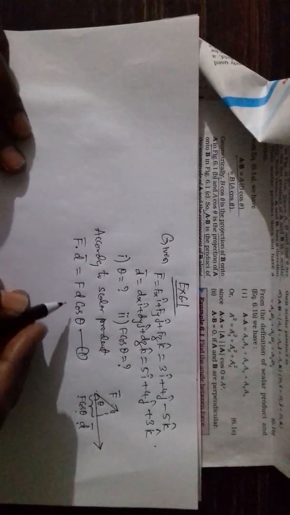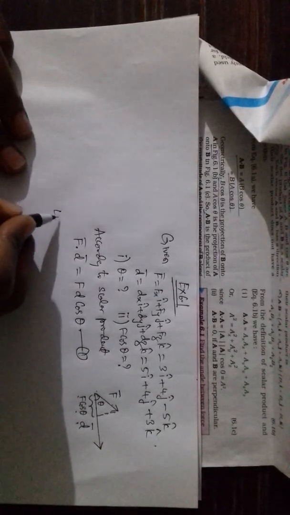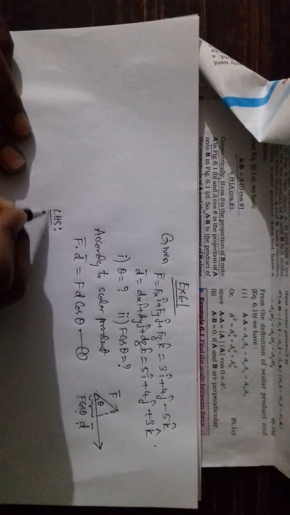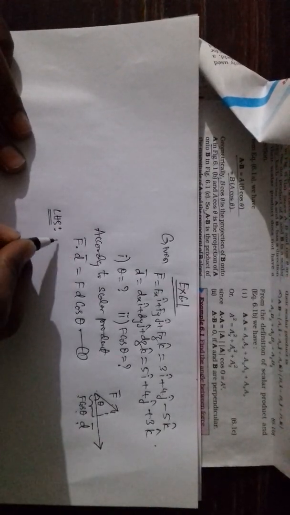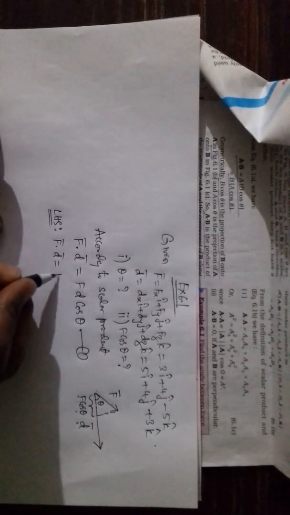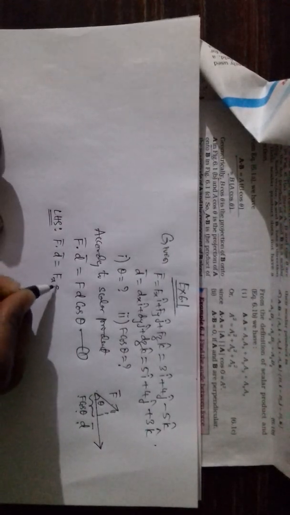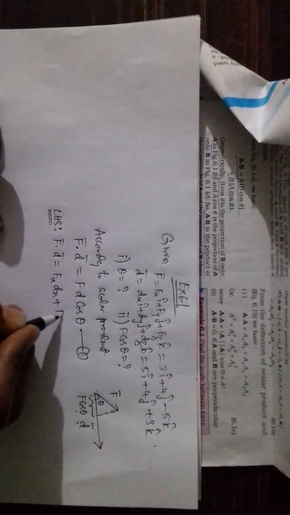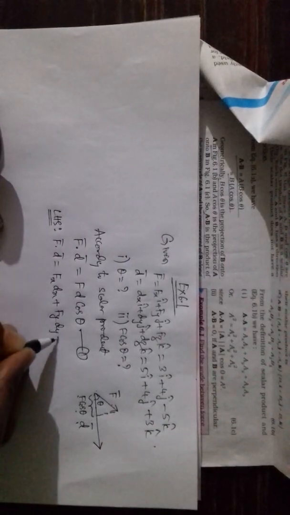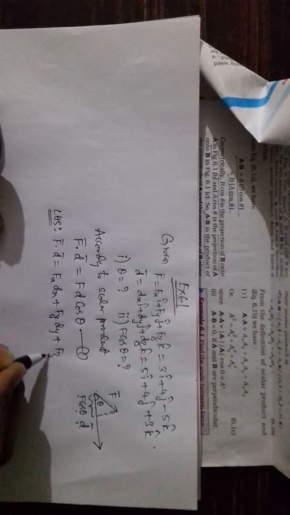So first let us take LHS. F dot D. F dot D is nothing but fx dx plus fy dy plus fz dz.